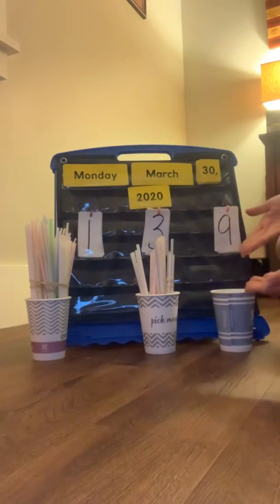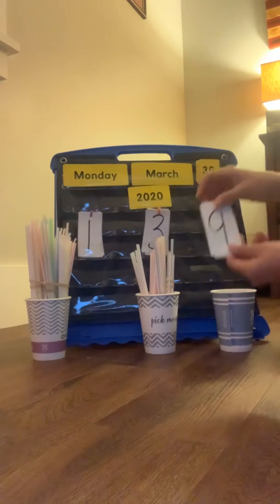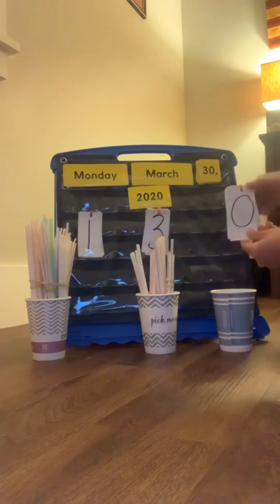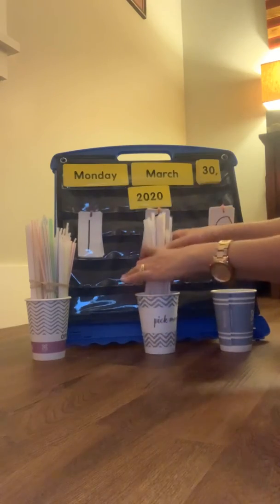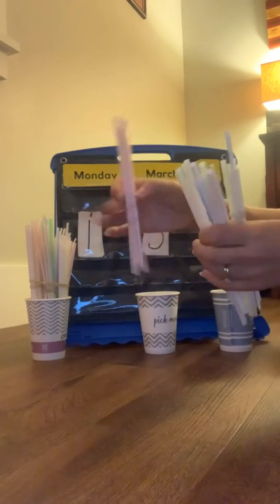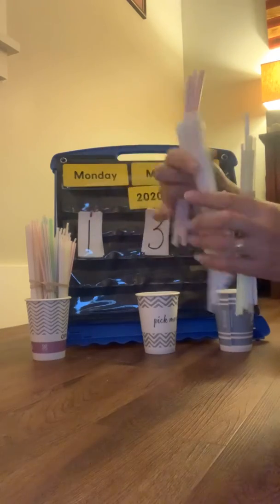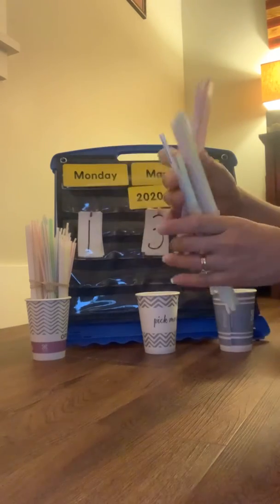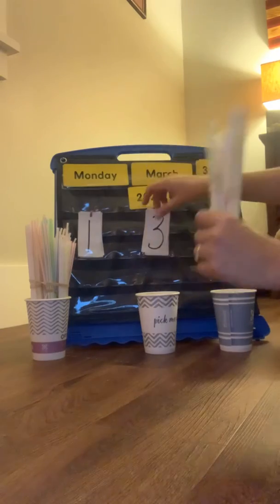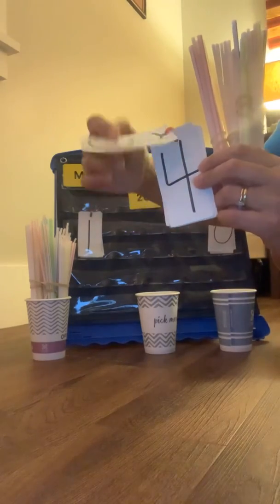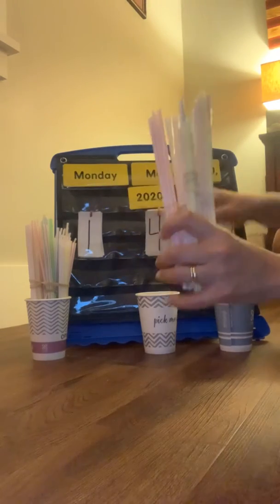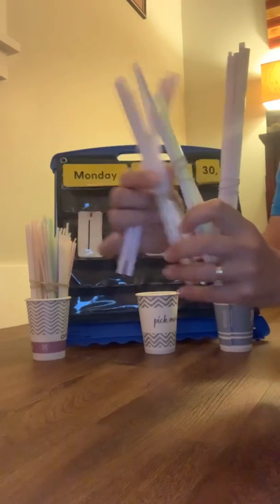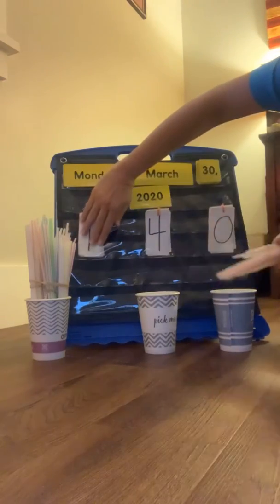So now, how many are left in the ones? 0. The picture and the number has to match. How many are in the tens place? We now have 1 group, 2 groups, 3 groups, 4 groups. We have 4 groups of 10. So we need to make this match from 3 groups of 10 to 4 groups. Now remember, when we have them in groups of 10, we count by tens. 10, 20, 30, 40, and that's what we see here when we have 40.